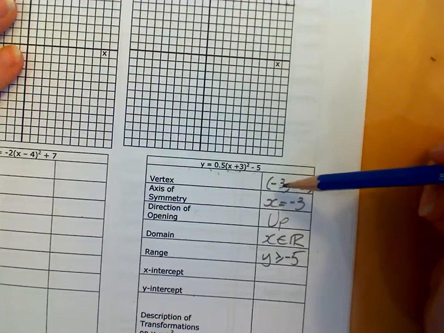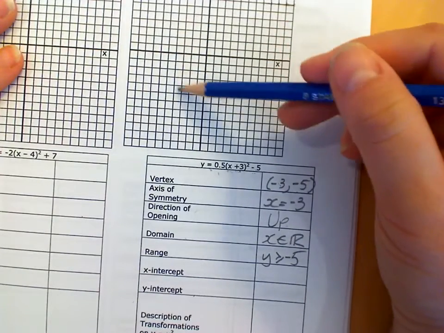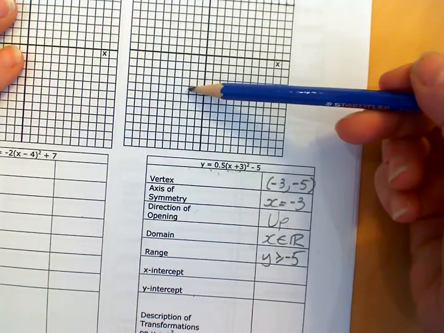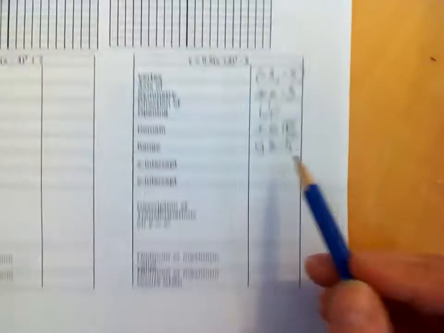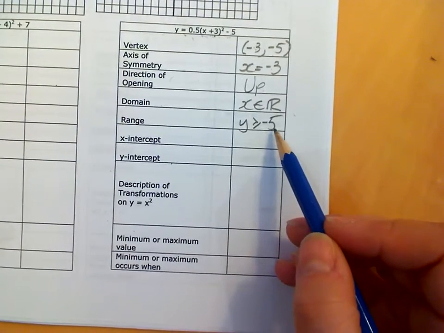The y values, however, this curve has a vertex of -3, -5, and it has a direction of opening that's up. So the y values are going to be all the way here except down to -5 and then bounce back up. So the y values will be everything greater than or equal to -5.